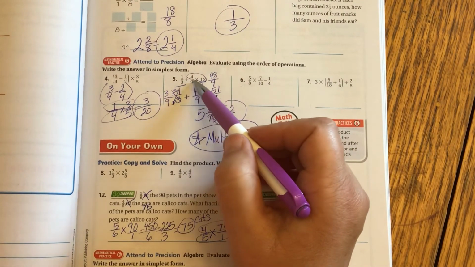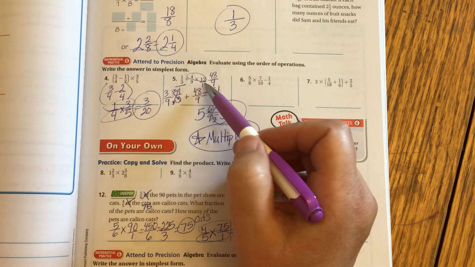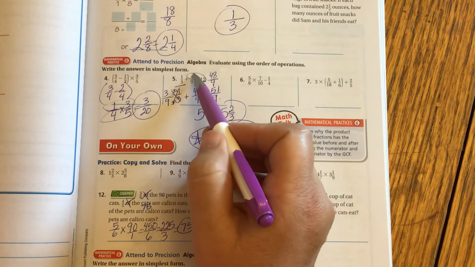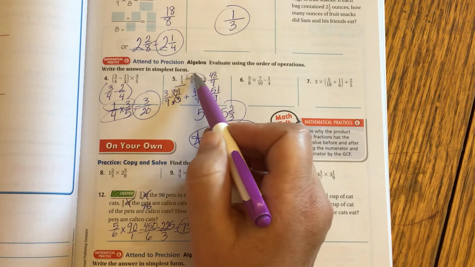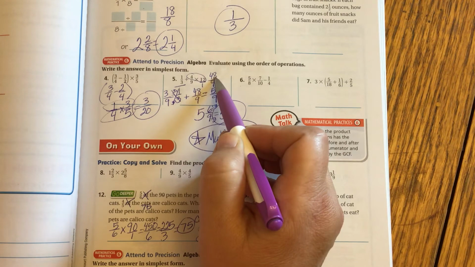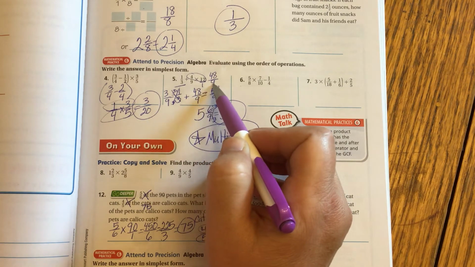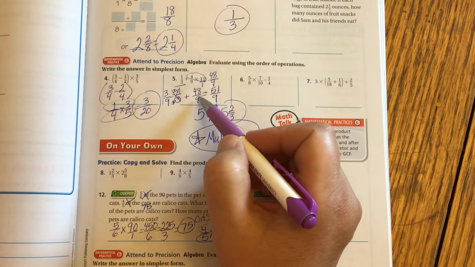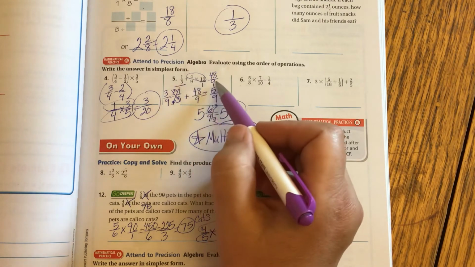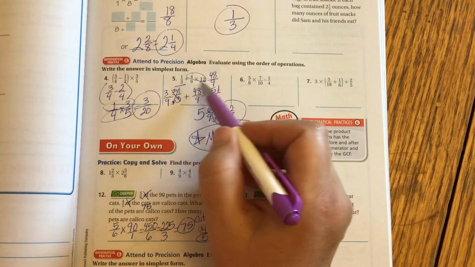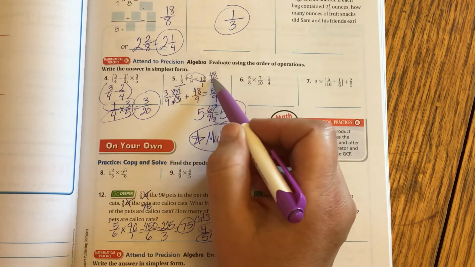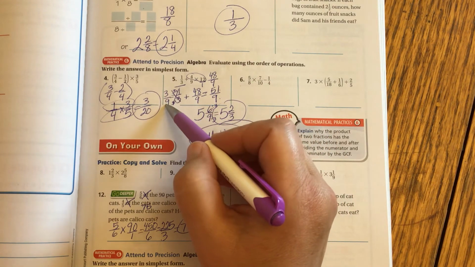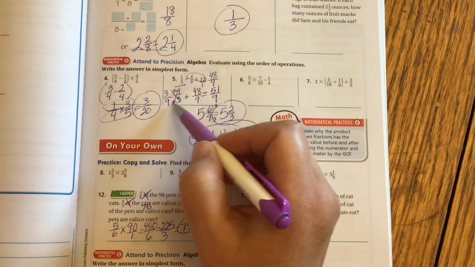Here, there's no parentheses, there's no exponents, but I know that I have to do multiplication before addition. So here I'm going to sneak a 1 under the 12, multiply 4 times 12 to get 48, 9 times 1 to get 9, and then I have 48 over 9. I need to add it to 1/3. They don't have the same common denominator. So I'm going to leave 48/9 here and add the 1/3, but I'm going to switch it to 3/9 so that I have a common denominator.